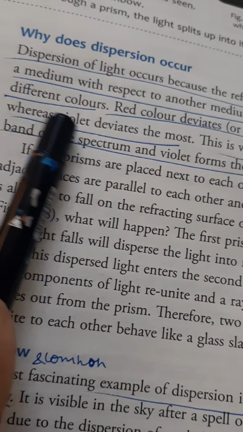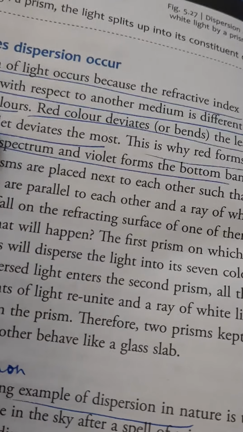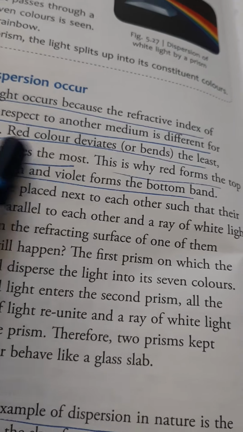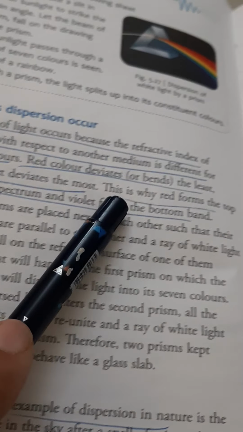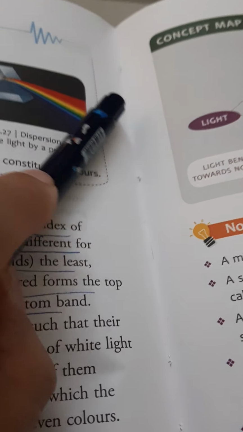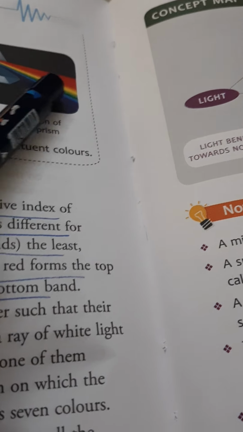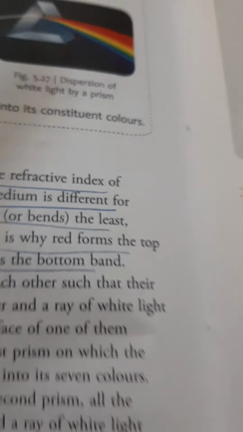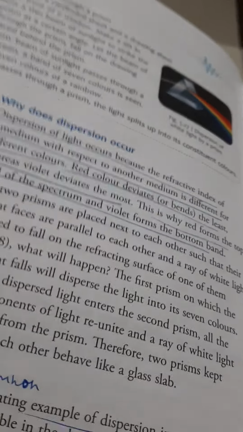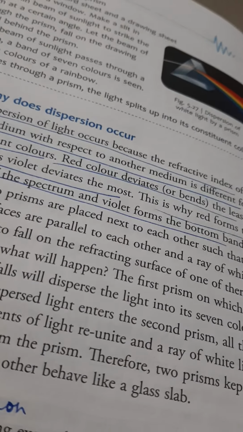And which color deviates the most? Violet. This is why red forms the top band of the spectrum, as I have shown you in the figure, and violet forms the bottom band. So this is how dispersion takes place.